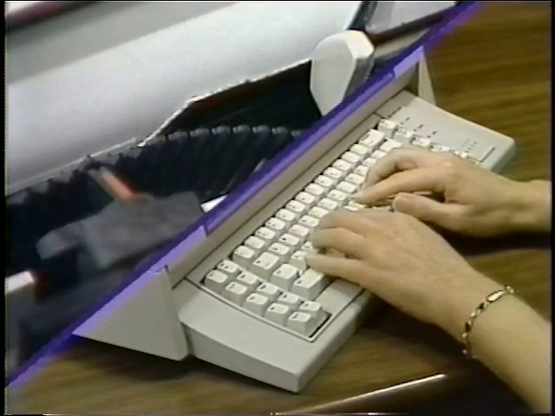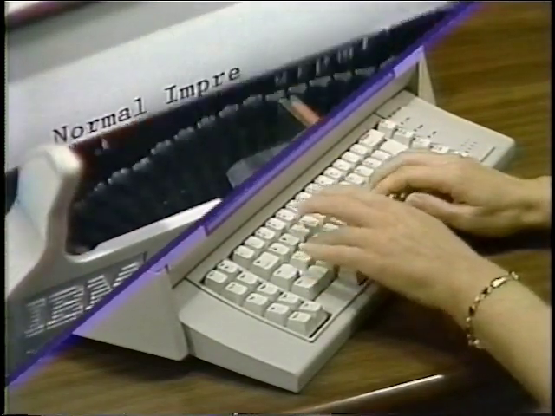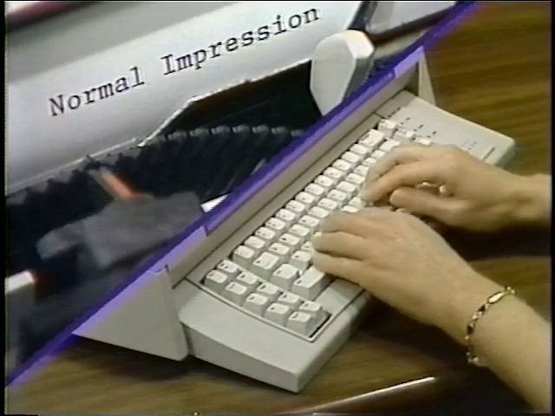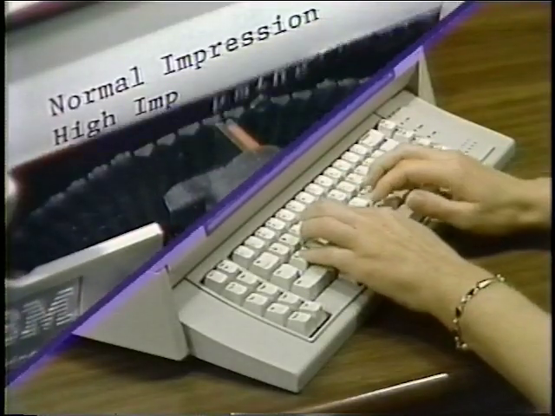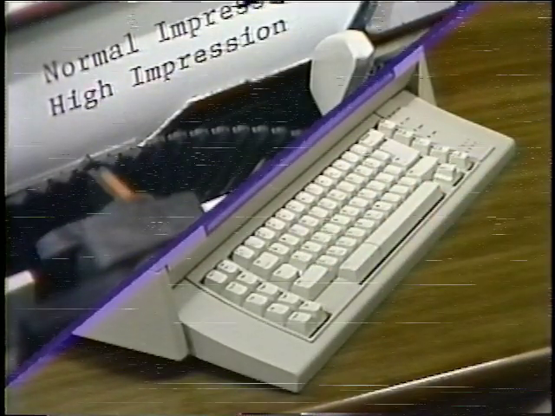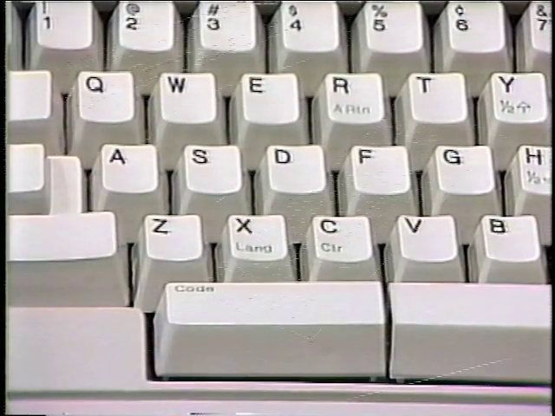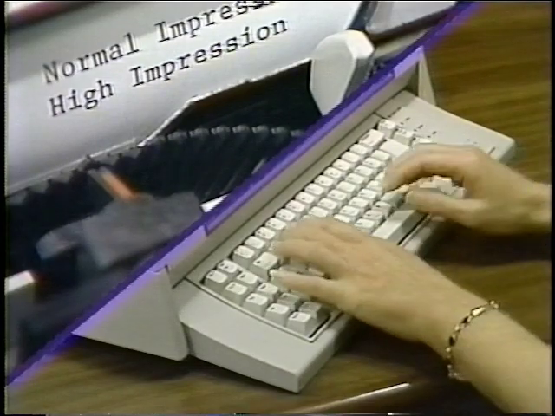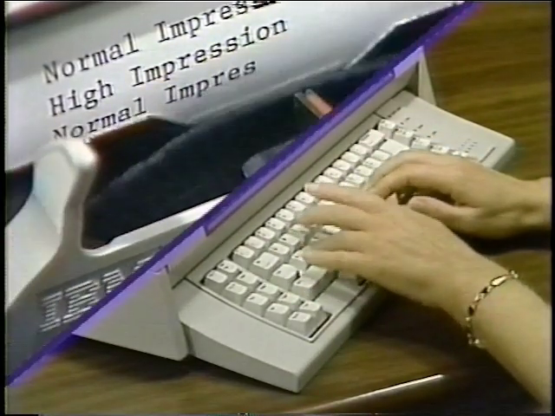Impression is the impact with which the character hits the paper. Although the impression of each individual character is controlled by the electronics, the operator can increase the impression on all characters by pressing the code plus Q key buttons. This feature is used when greater impression is needed to complete a task. An example of this would be typing carbon copies or stencils. To return to the normal impression level, press code plus Q again.